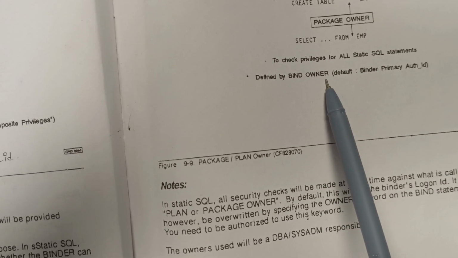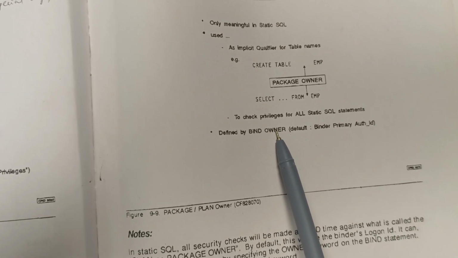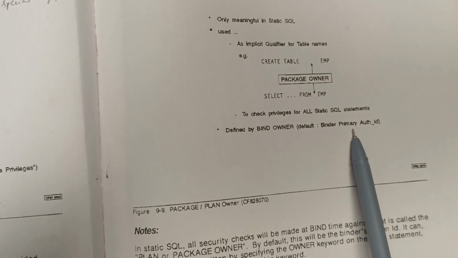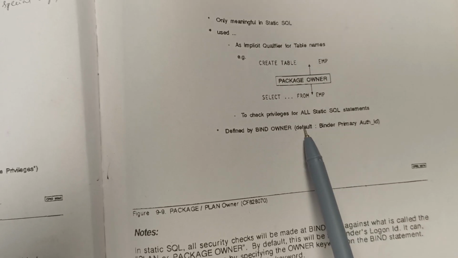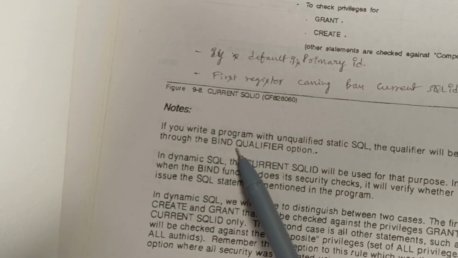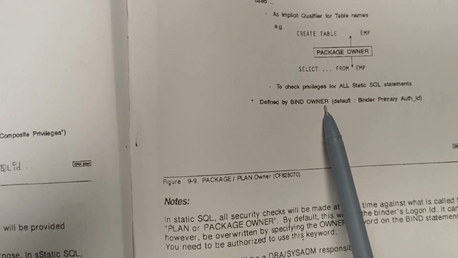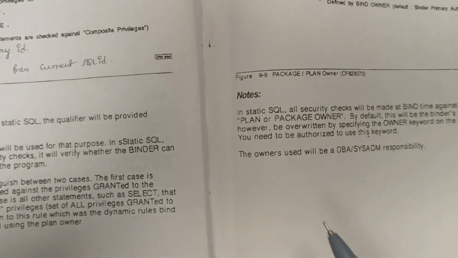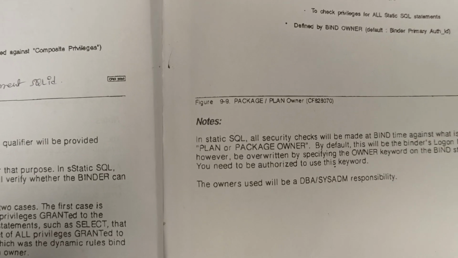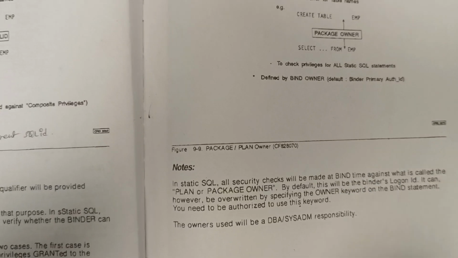Suppose your colleague has the bind access privileges, but you don't have them. At that time you can give bind owner, then give your colleague's ID inside the brackets. At that time his ID will be taken to execute the privileges. But by default, this is the bind qualifier, meaning if you give bind qualifier your ID will be taken. To override that we have to give bind owner. And these owners will be used by DB2 or the system admin's responsibility, meaning the DB will give access to the binder privileges.